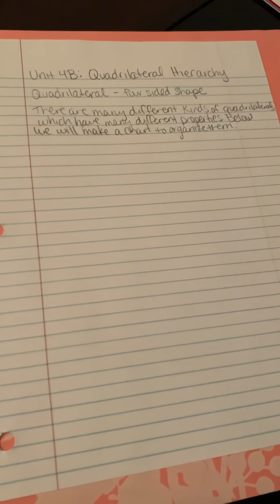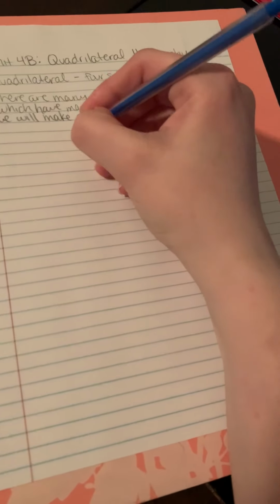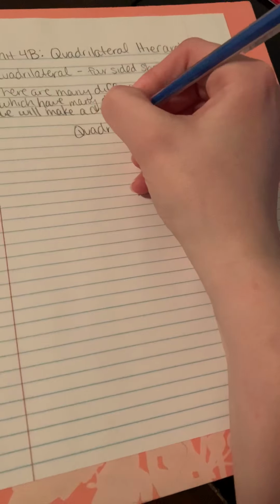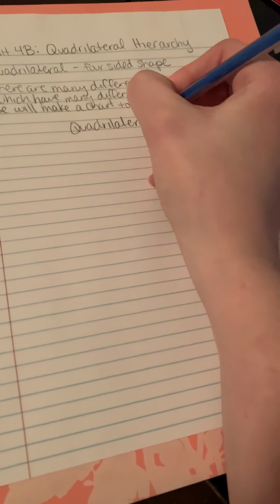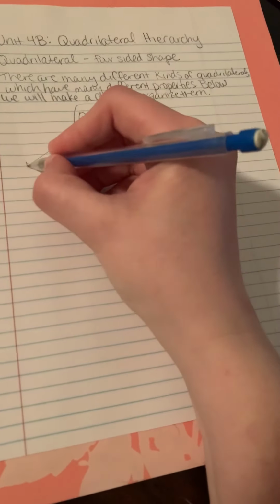Okay, so there's many different types of quadrilaterals which have many different properties. Below, we will have a chart to organize them. So at the top, we have quadrilateral, okay, which is just a basic four-sided shape. Okay, now there's other properties, but at its core, it's a four-sided shape. From there, it stems off in three different main shapes.